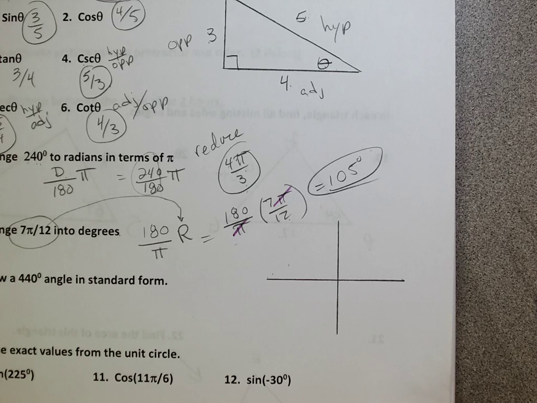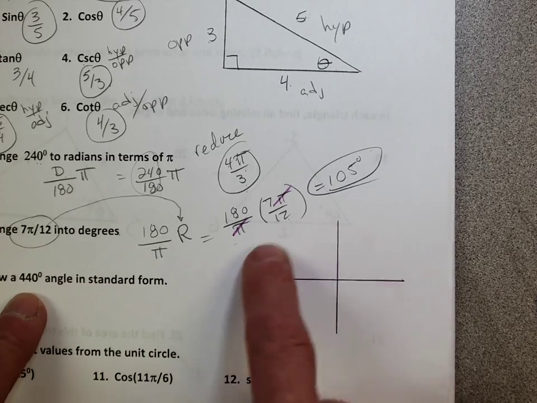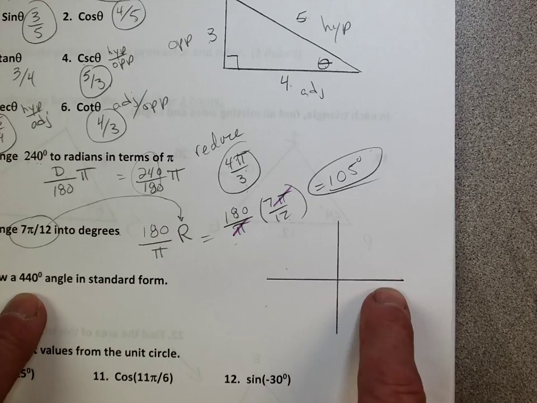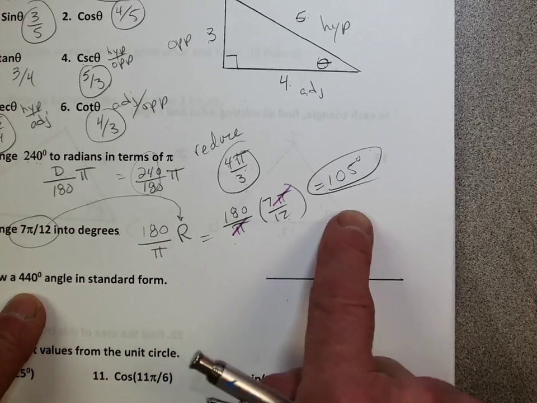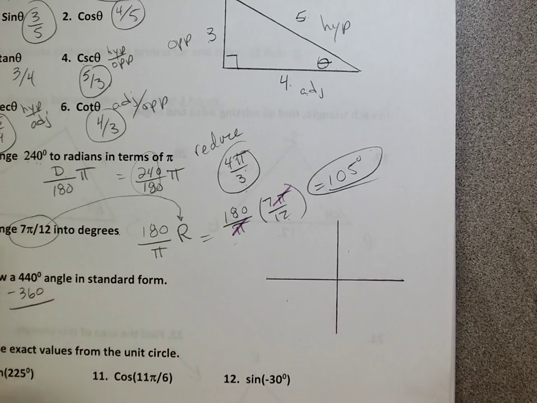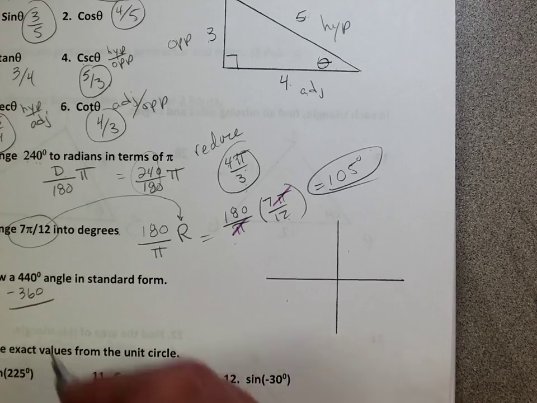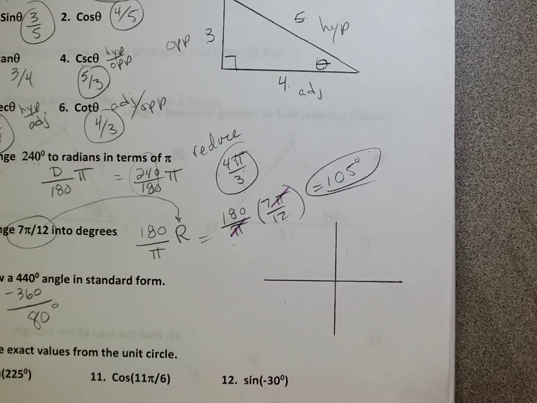Okay, number 9, draw a 440 degree angle. Well, 440, so I do know that if I go all the way around the circle, I'm 360, right? So I'm going to go 360 plus a little bit more. To find out what's left over, let's just subtract 360 and find out what's left over, okay? So what is 440 minus 360? I get 80. So really a 440 degree angle is the same thing as an 80. So let's draw that.